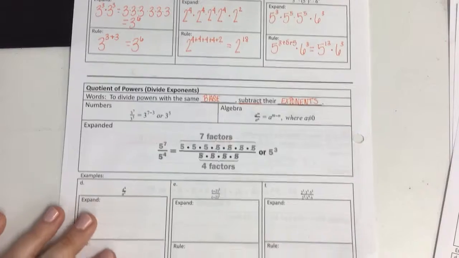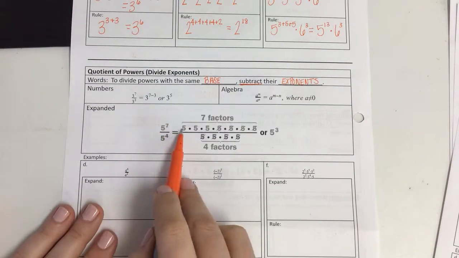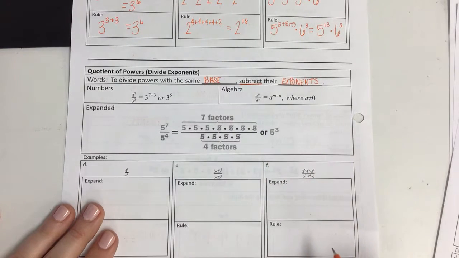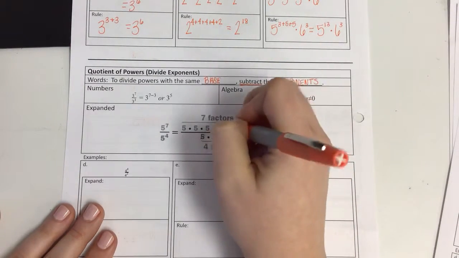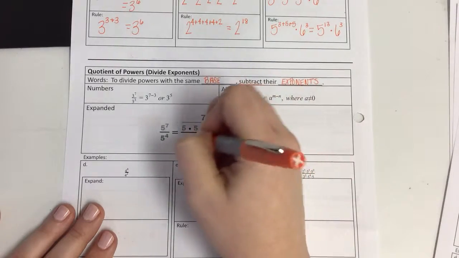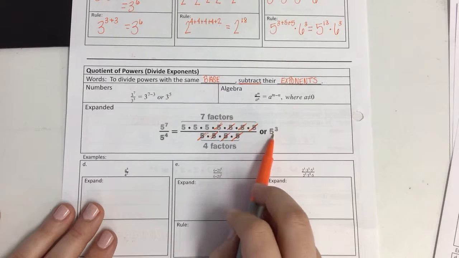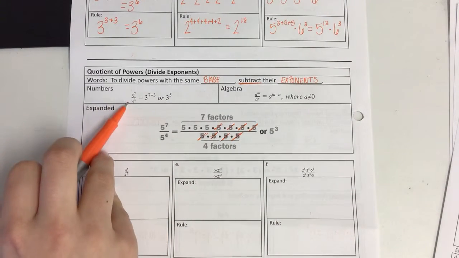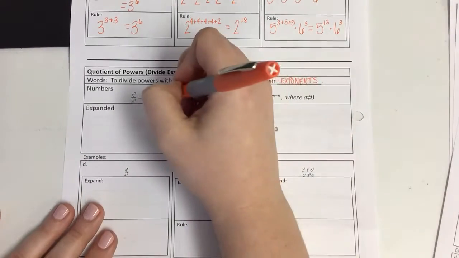So I want to start with the expansion again. If I have 5 to the 7th over 5 to the 4th, it means I have 7 5's on top multiplied together and 4 5's on the bottom multiplied together. Well, when I have the same number on top and bottom, we know that they can cancel. So I have 1, 2, 3, 4 5's that can cancel. So I'm left with 3. So that's going to be 5 to the 3rd. My rule, for example, up here, 3 to the 7th over 3 to the 3rd, I just subtract my 2 exponents, and that should say 3 to the 4th.